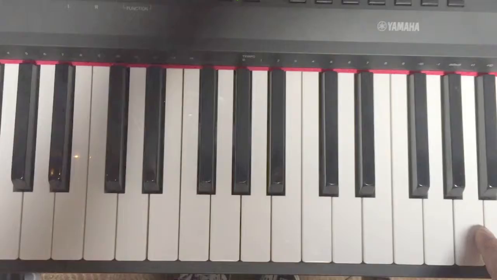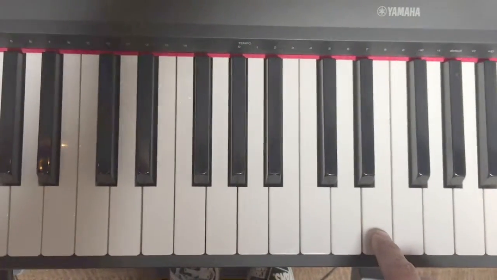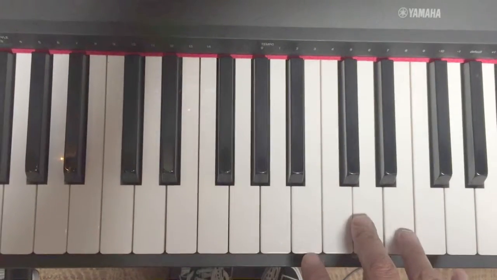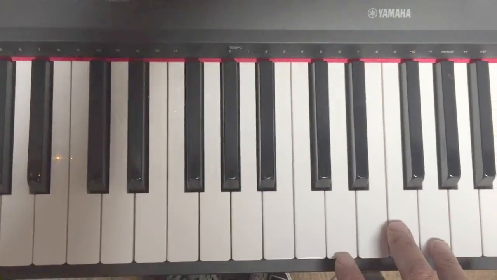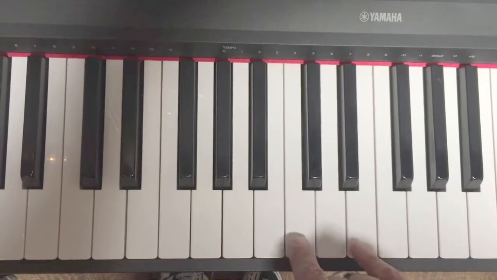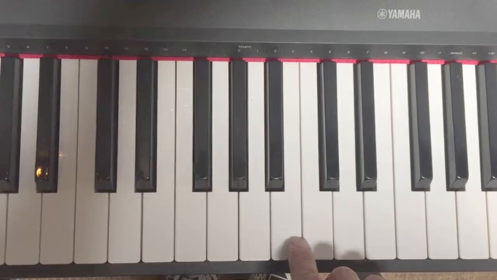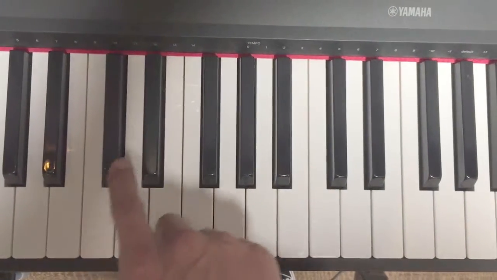This is Matt, and today I want to talk about how to construct a major scale using the idea of half steps and whole steps. Now, just as a review, go back and watch my other video about whole steps and half steps if you haven't already, but just quickly, a half step is the shortest distance you can go between two notes.